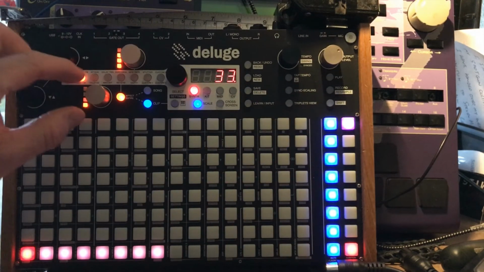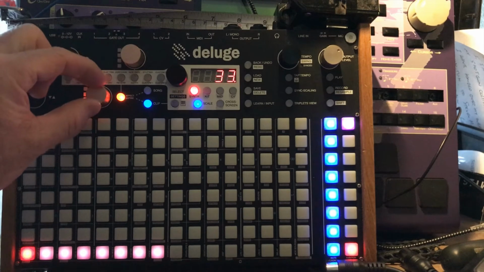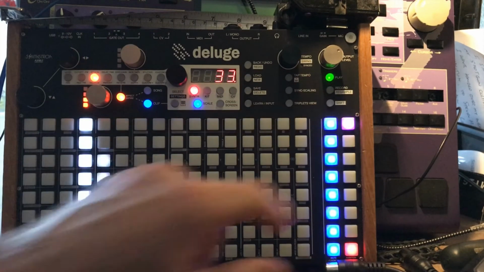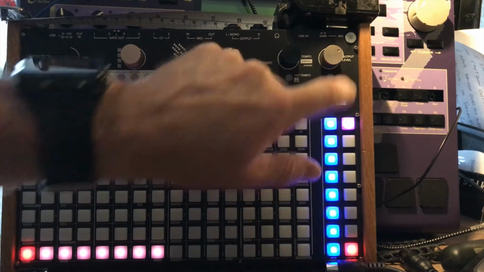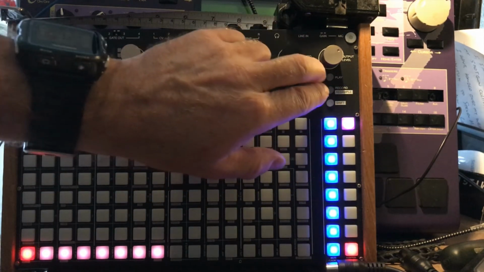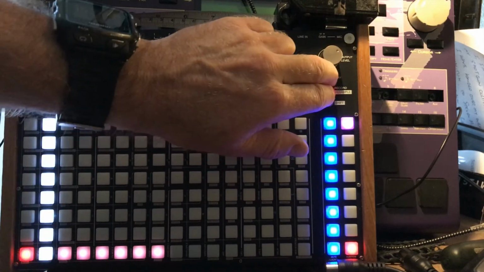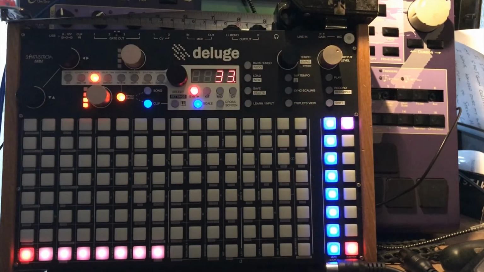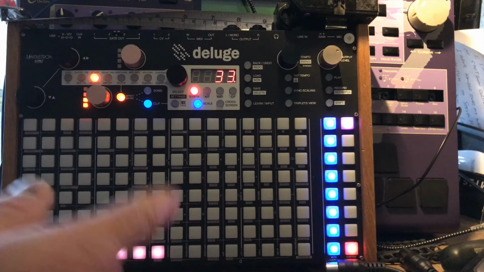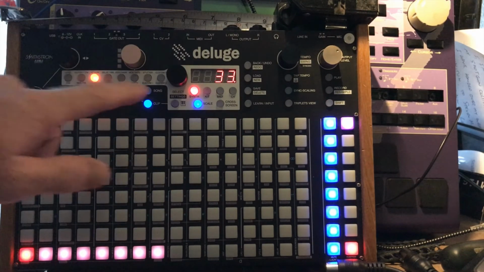Okay, just increase the release. Right, so to resample, I think you just press record and play. And record and play again means, in theory, that should have resampled.